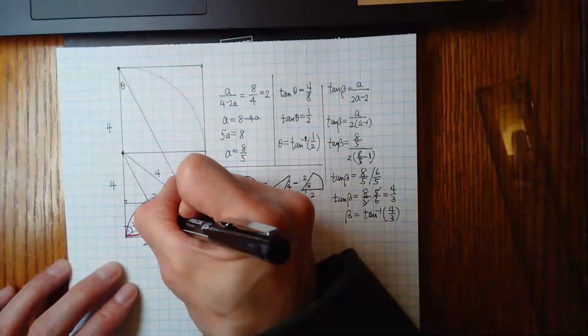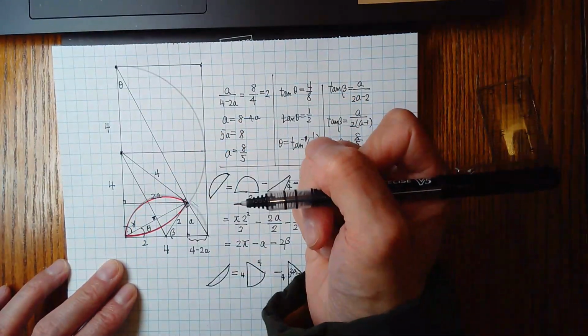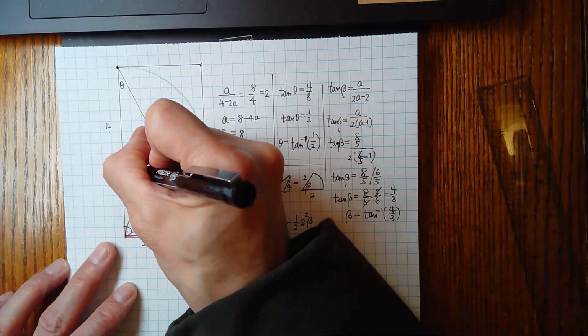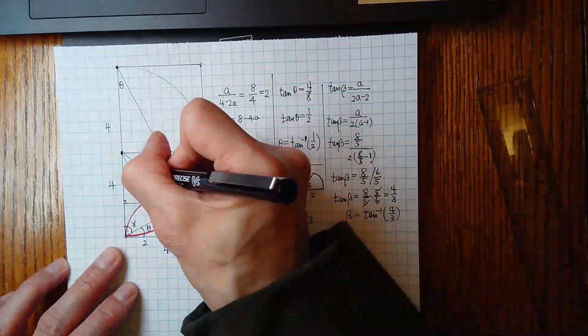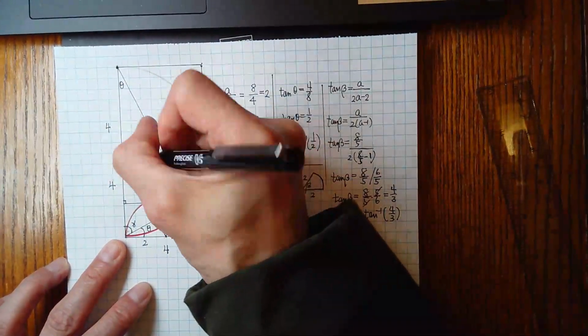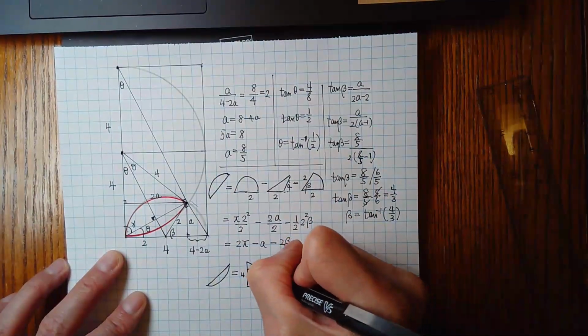Well, gamma plus theta equals 90 degrees. But look at this. This is also a right triangle. So this angle has to be angle theta. Theta plus gamma is 90 degrees. And these 2 angles are the same. So we have theta and theta. So this angle here is just 2 theta.